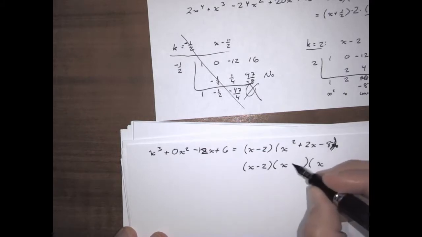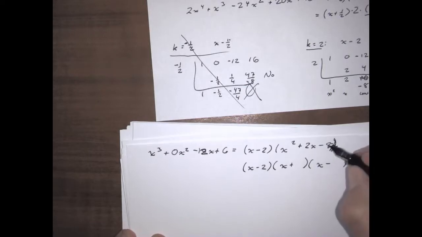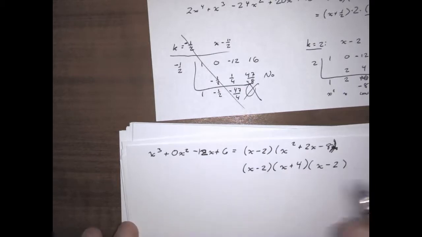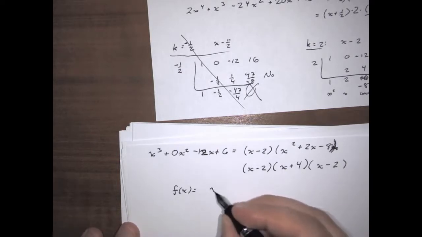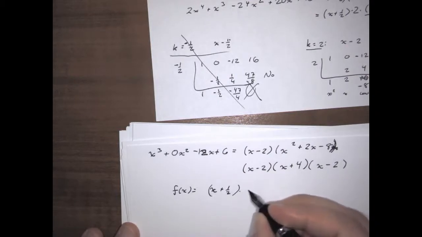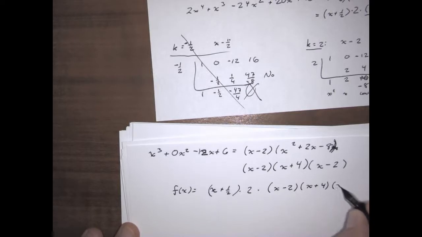We're multiplying together to make a negative, so that means one thing's going to be positive, one thing's going to be negative. Has to add together to make positive 2 and multiply together to make negative 8. So that means it's going to be a positive 4 and a negative 2. So what that means is we've actually got all together then, f of x is equal to x plus 1/2, we already found that, times the 2 times x minus 2 times x plus 4 times x minus 2.